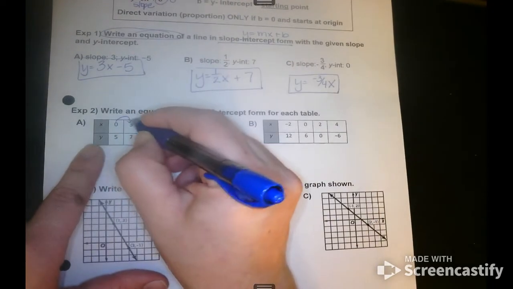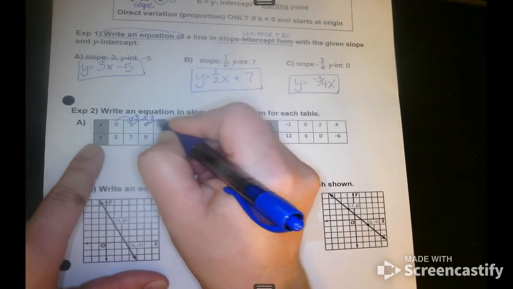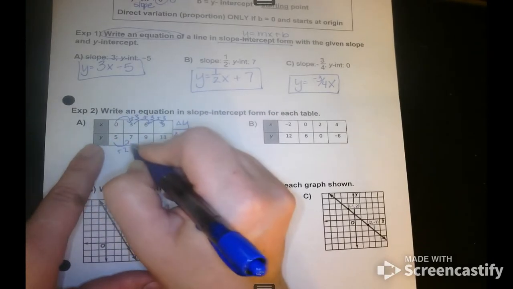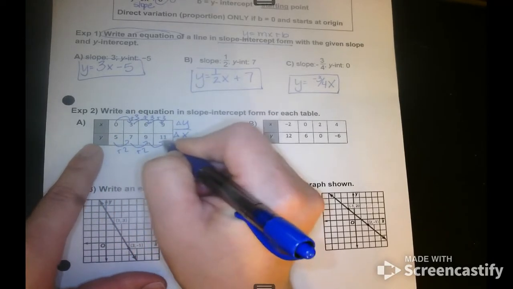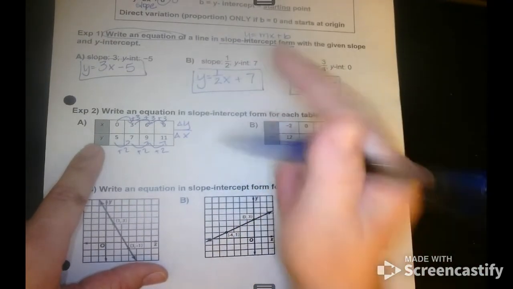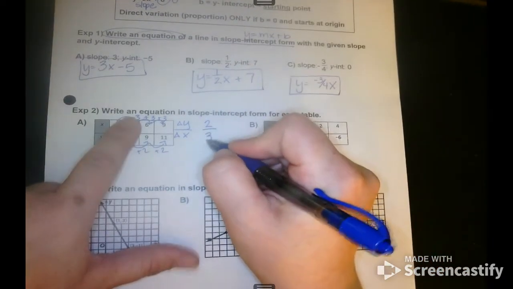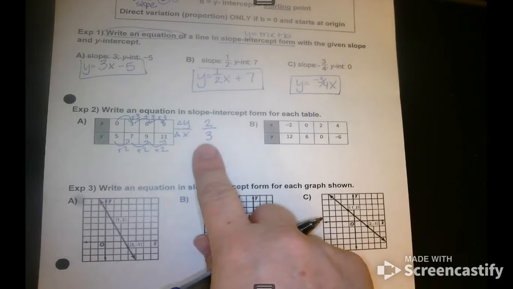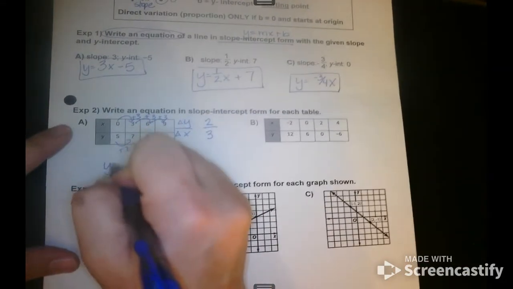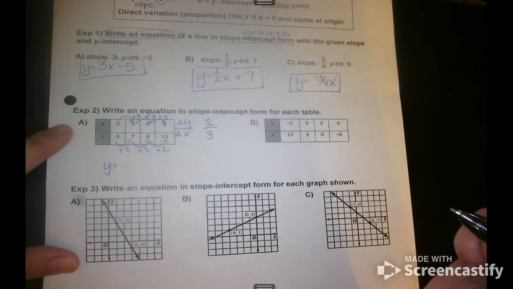So what is happening to my x every time? It's adding 3 every single time. Y'all agree? And y is adding 2. Okay, so what was my change in y? 2. What was my change in x? 3. Okay, so if I know the constant rate of change, can I start by setting up my equation? Yes. What would my equation start with?